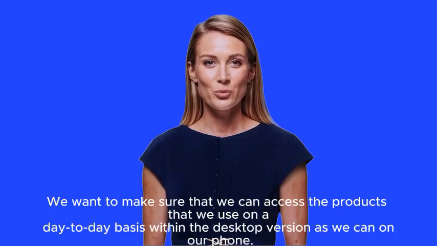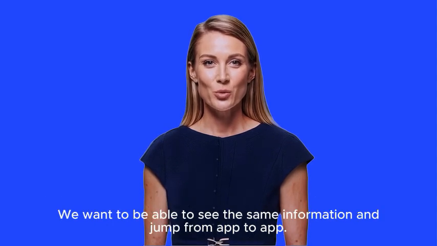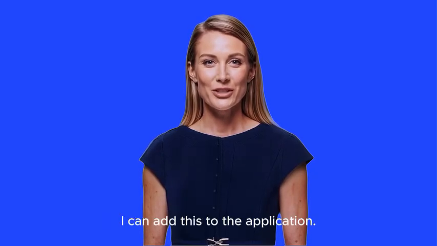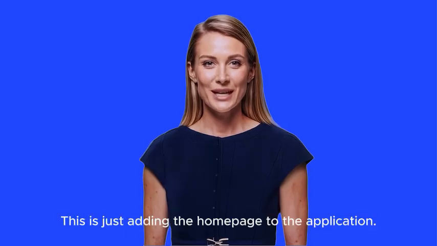So we want to be able to do the same thing in both. We want to make sure that we can access the products that we use on a day-to-day basis within the desktop version as we can on our phone. We want to be able to see the same information and jump from app to app. So it's very useful. And then you can explore mobile home. I can add this to the application. This is just adding the home page to the application. So I can go home.